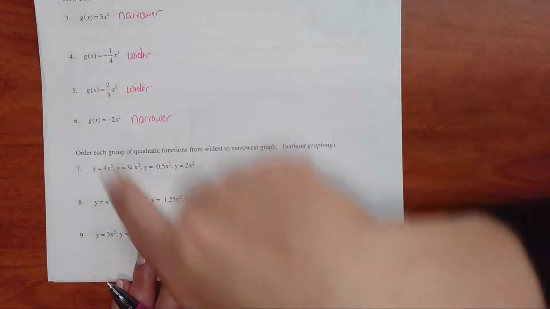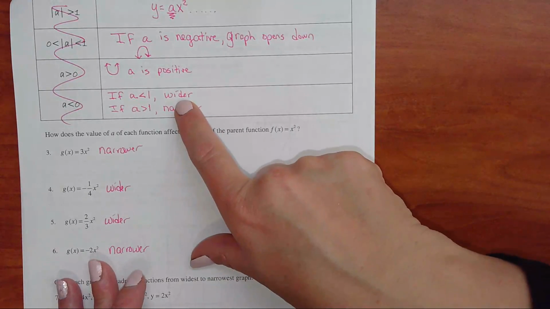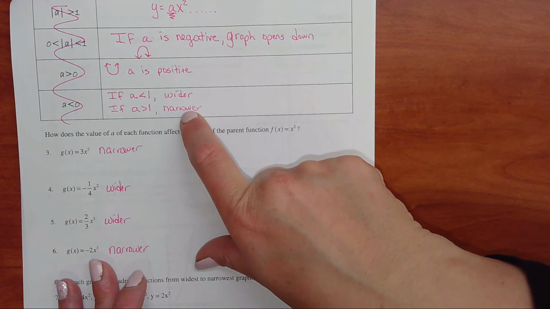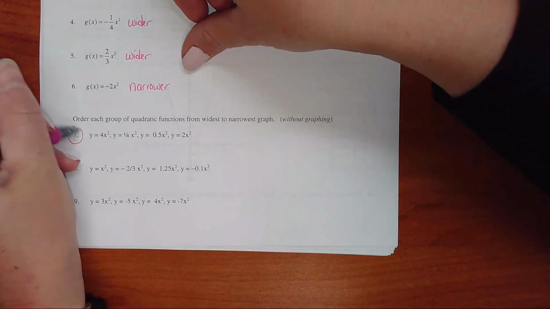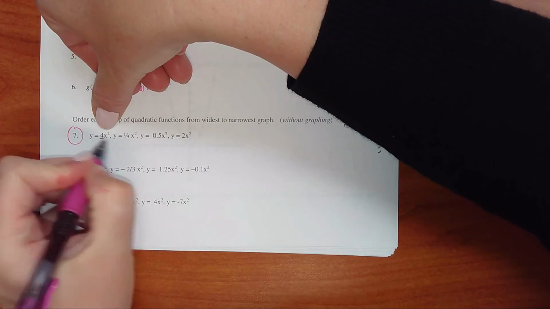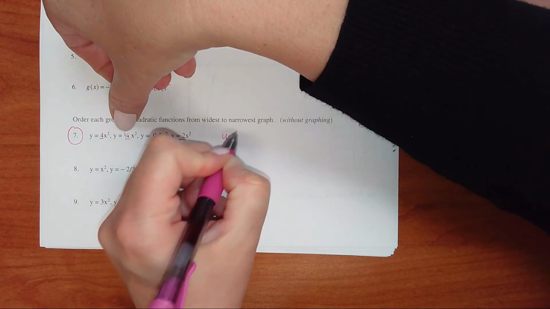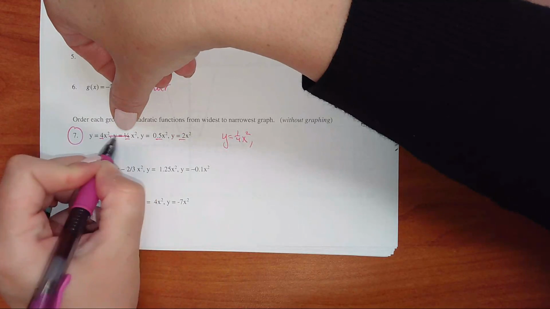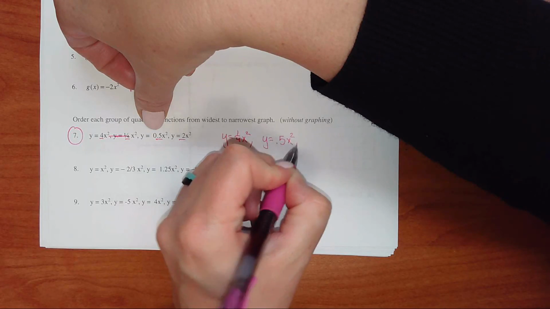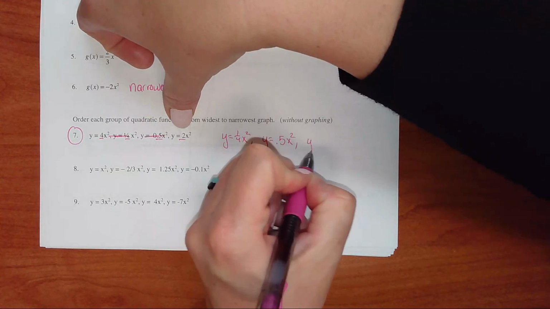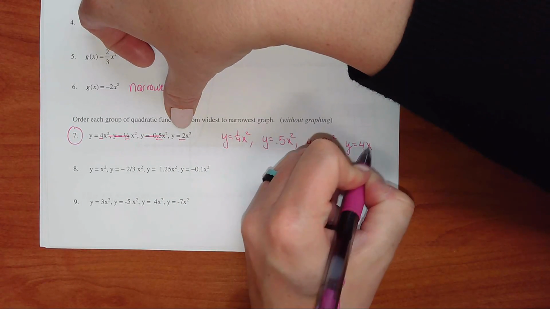One more thing is, if you had to order the groups from widest to narrowest. Widest means that it's the smallest number. Narrowest means that it's the largest number without looking at signs. So if we take a look here, the smallest A without looking at signs is 1/4. So this is going to be the first one that we write. And then the next biggest is going to be this one. And then the next biggest. And then the final one, this is the largest.